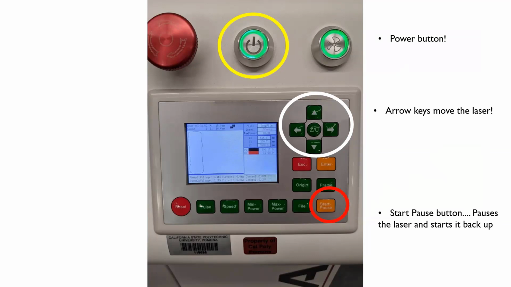Next, there's the start/pause button. This is used when you need to pause the laser cutter while it's doing a job. And you can use the same button to resume the laser cutting process if you do need to pause it for whatever reason.